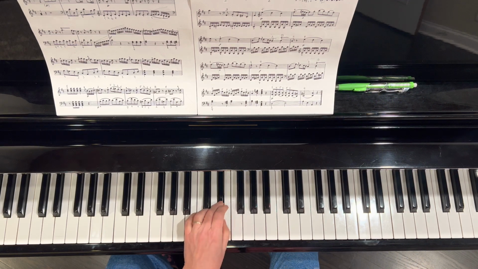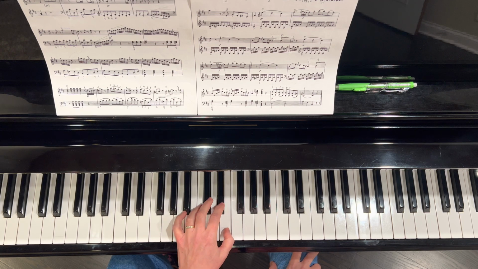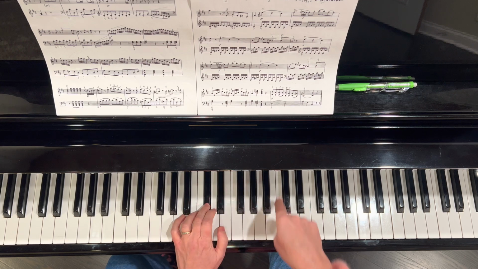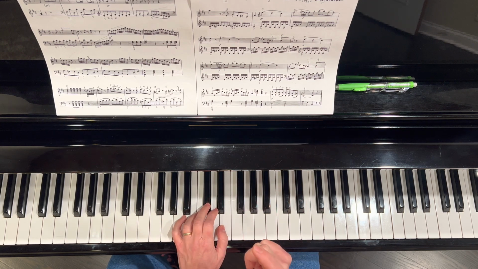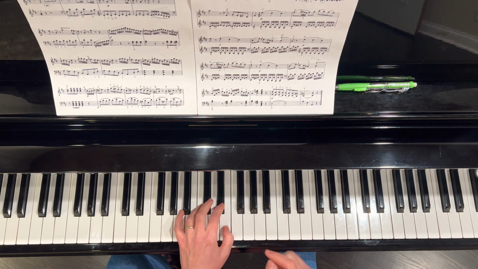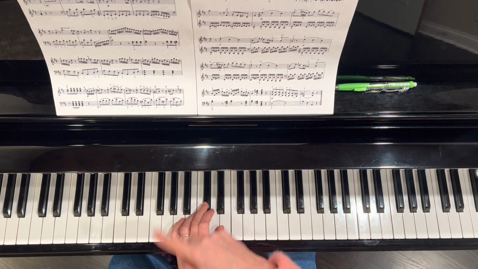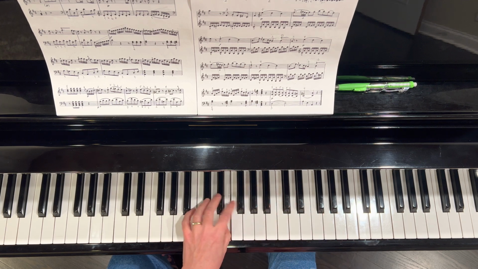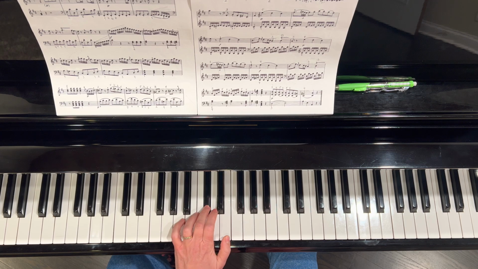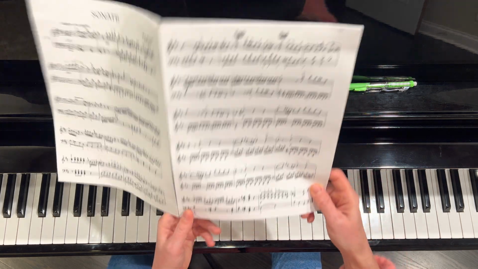You see? You should practice this little section many times, and then the second one. Then you can combine them. Yeah, you see?